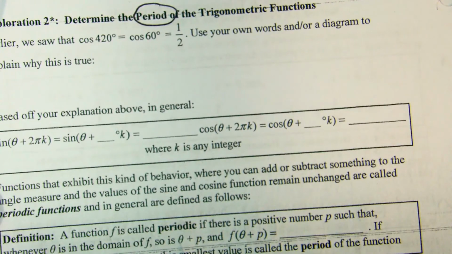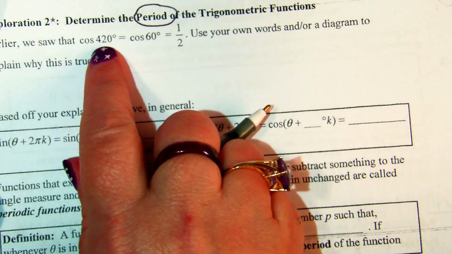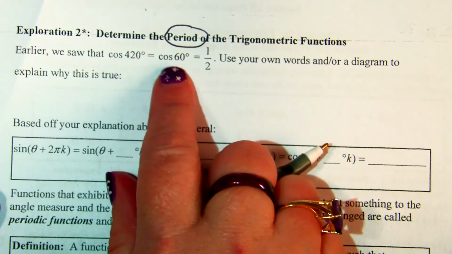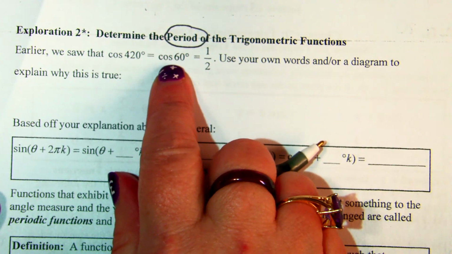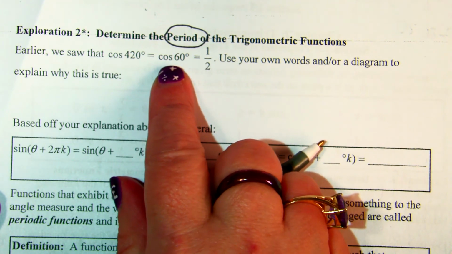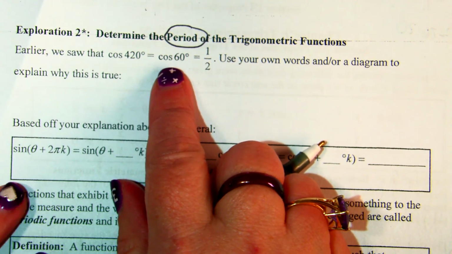So we had cosine of 420 equals cosine of 60 because we subtracted 360 away. We know that one revolution around the circle is 360 degrees.